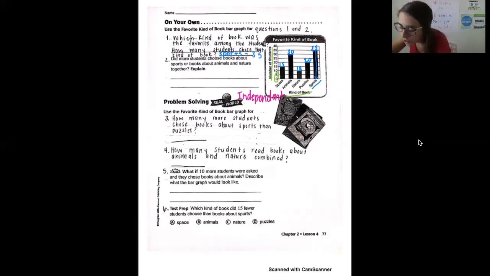Now, let's look at number 2. Did more students choose books about sports or books about animals and nature together? So how many were sports? How many students chose sports? Actually, I'm gonna come over here and write it so it's a little easier to see. How many students chose sports? So we said 35. And then how many students chose animals and nature? So animals was 30 plus nature was 10. So 30 plus 10 is 40, okay?